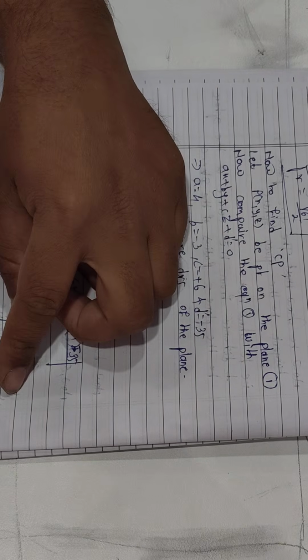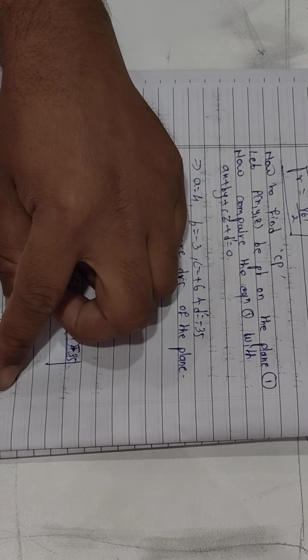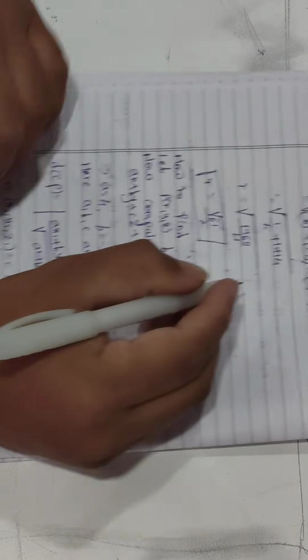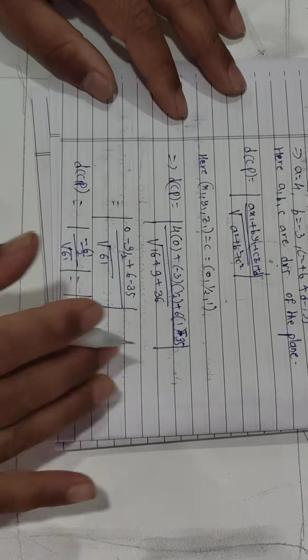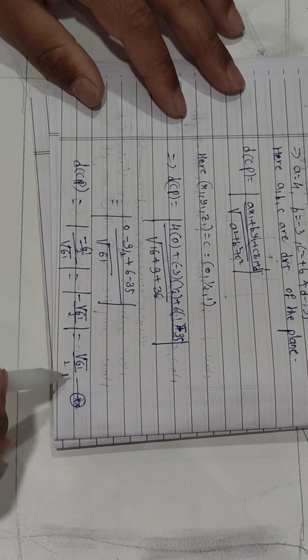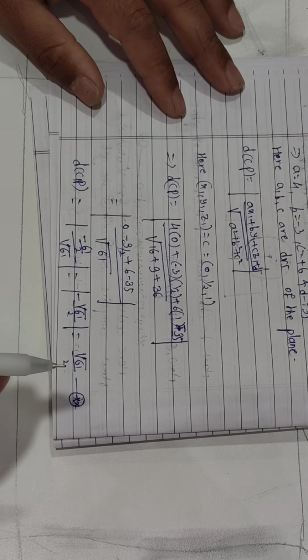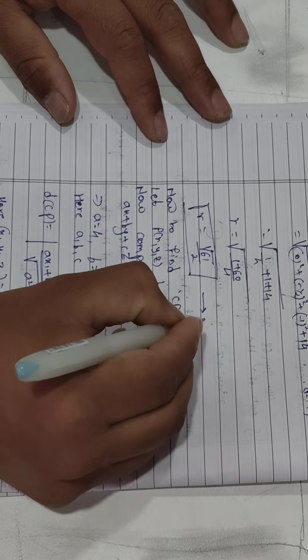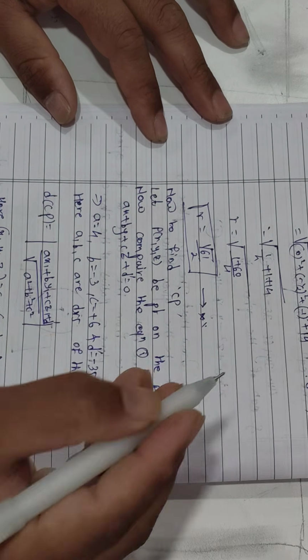This is single star. And r is equal to root 61 divided by 2, this is double star.